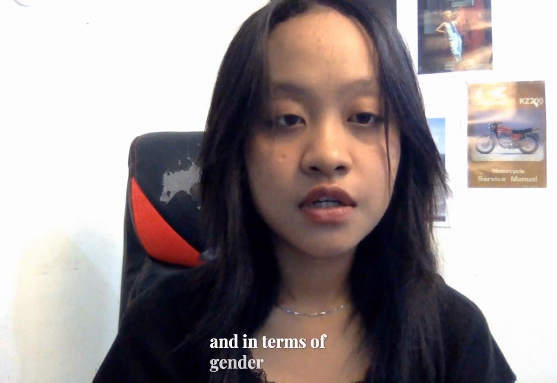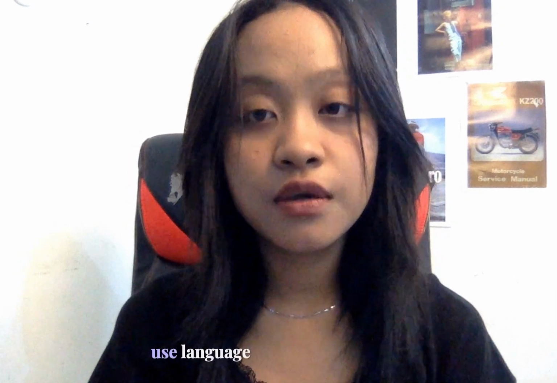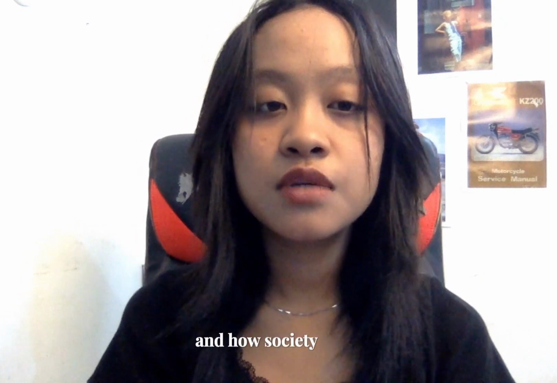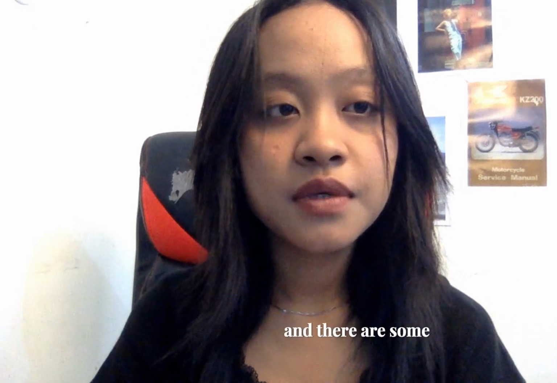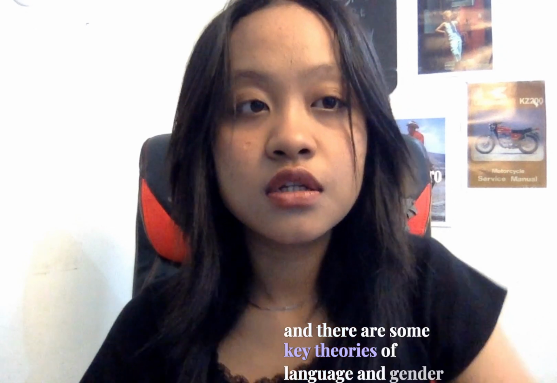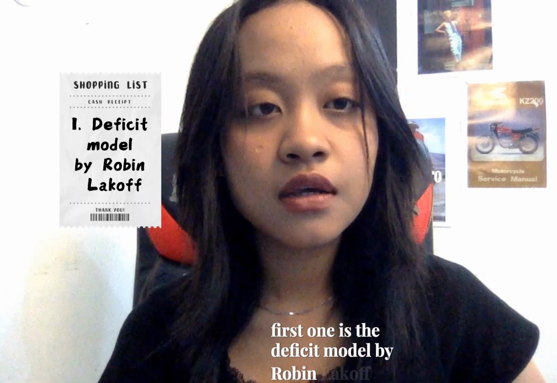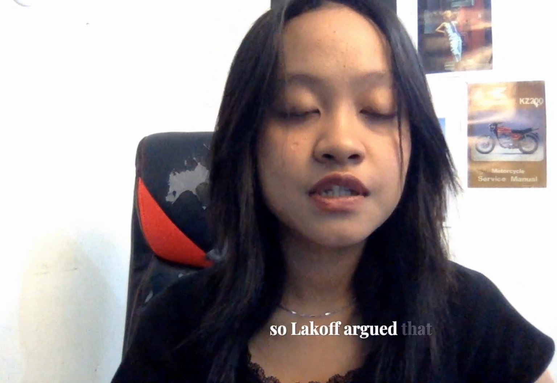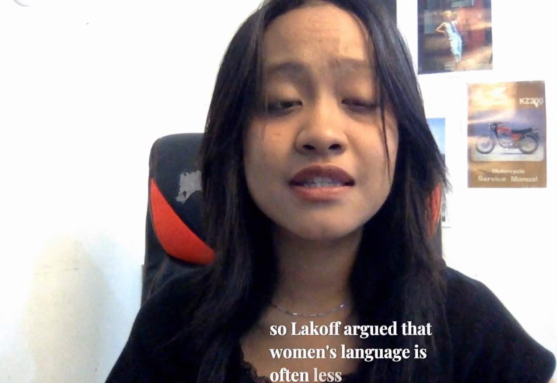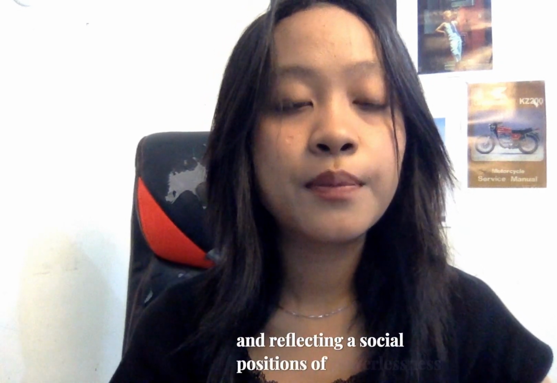And in terms of gender, it looks at how people of different genders use language differently and how society perceives and shapes those language uses. And there are some key theories of language and gender. The first one is the deficit model by Robin Lakoff in 1975. Lakoff argued that women's language is often less assertive, reflecting a social position of powerlessness.